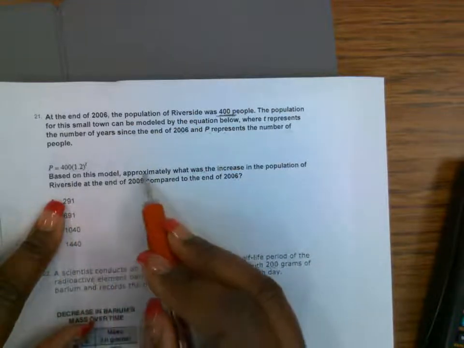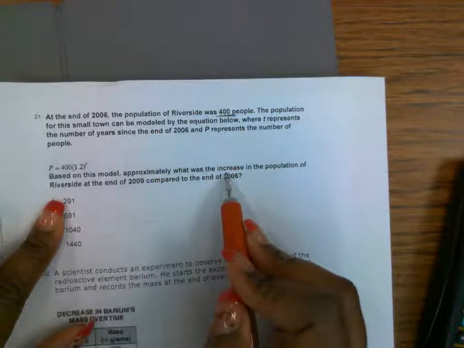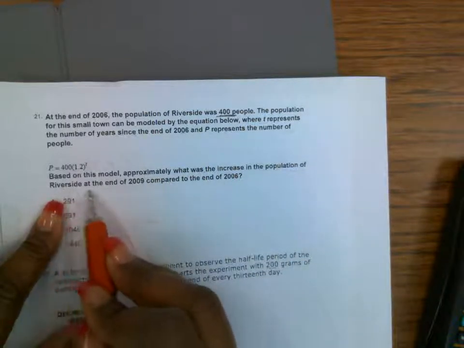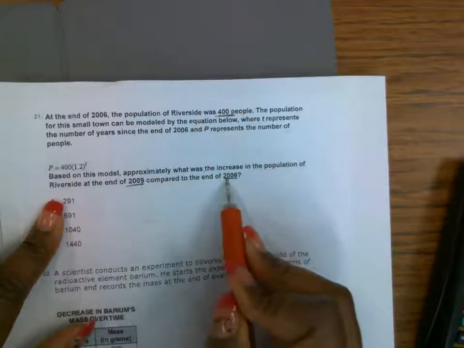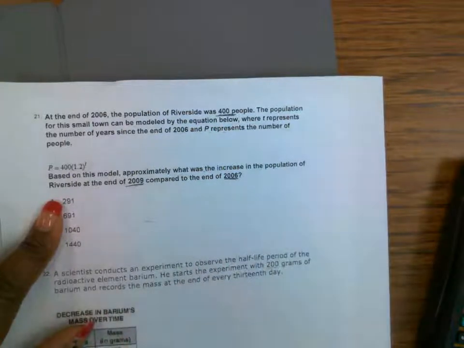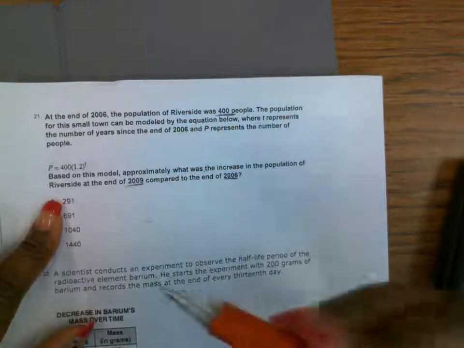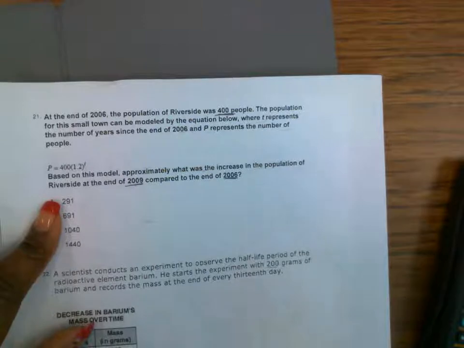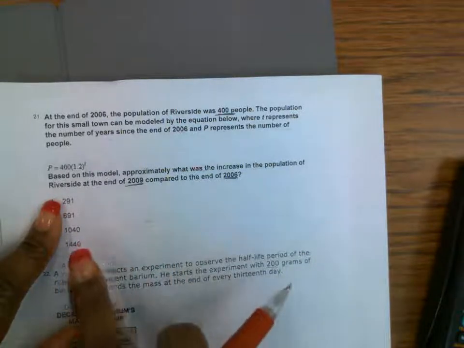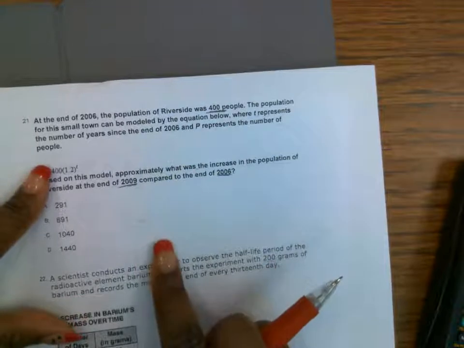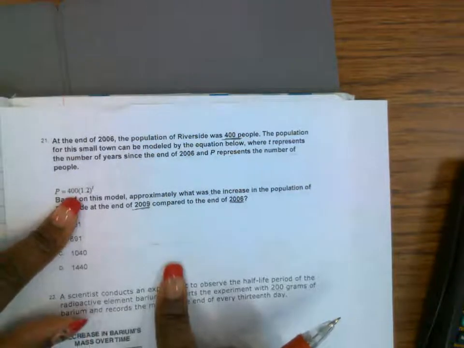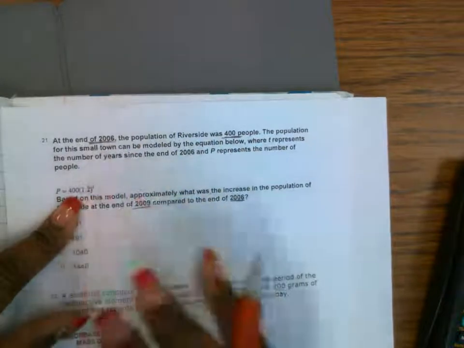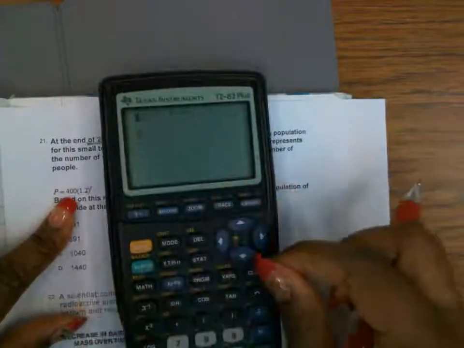It says, based on the model, approximately what was the increase in population of Riverside at the end of 2009 compared to the end of 2006. So you have to do this equation twice, okay? You have to do it for 2009 and then for 2006. Do not forget that the starting year is what? 2006. All right, so let's type this into the calculator.